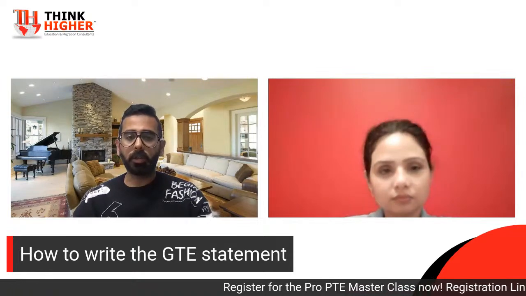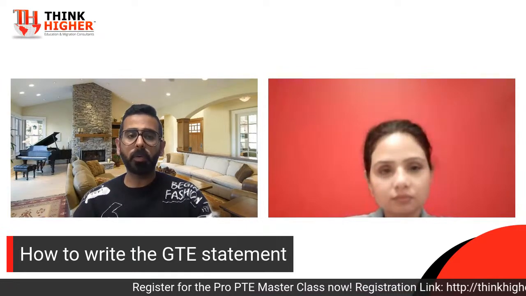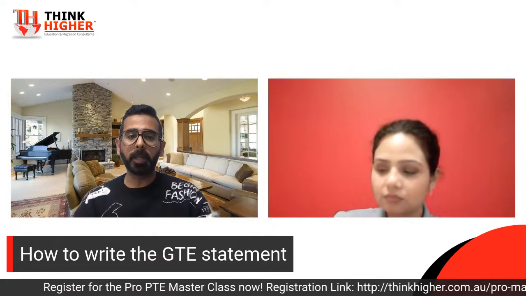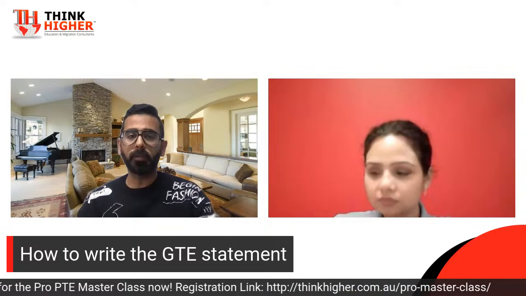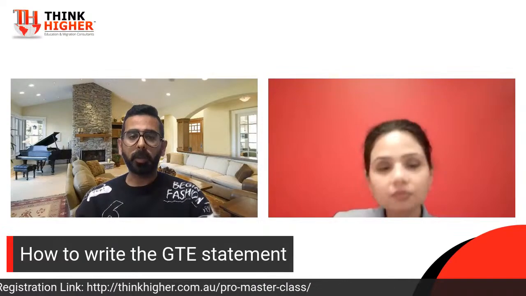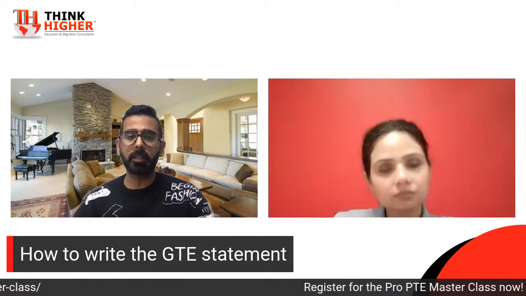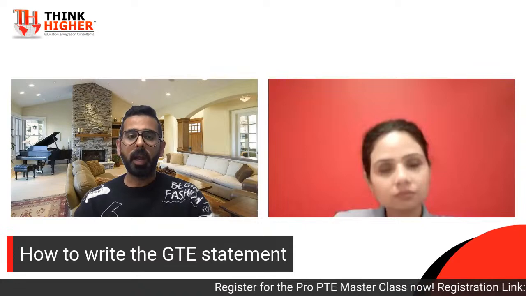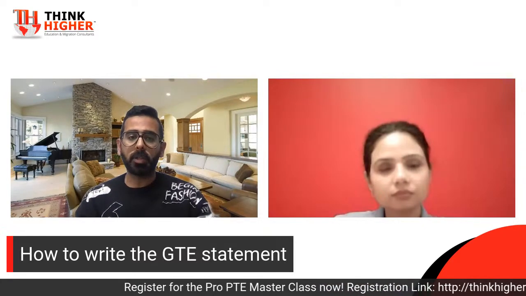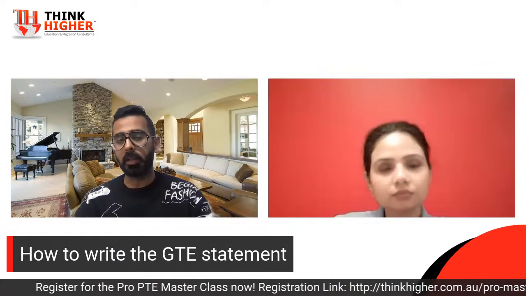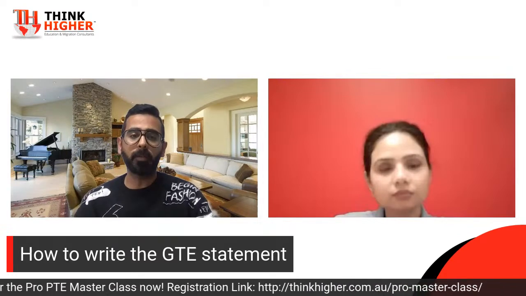For instance, lots of people want to go with the GT keeping only the course and the college information or the education provider. That's perfectly fine. And lots of people structure the GT based on their basic introduction, why college, a few lines, then why Australia, and then the visa conditions which they would be implementing.